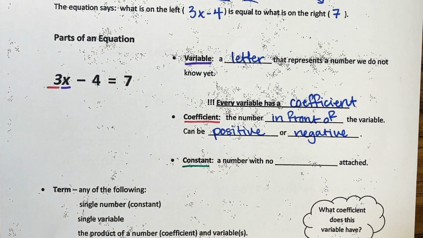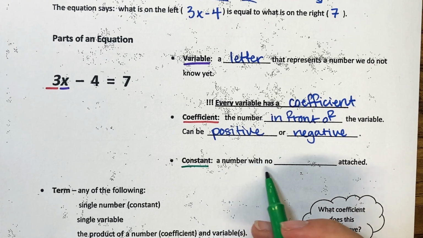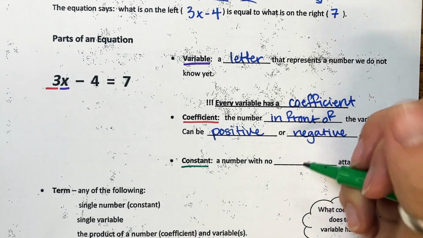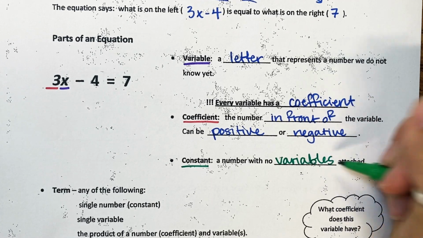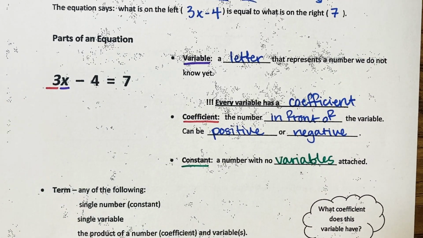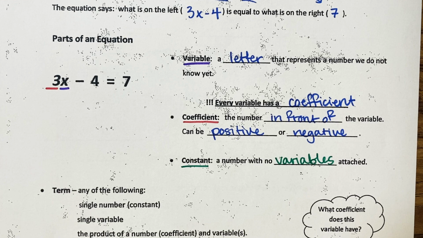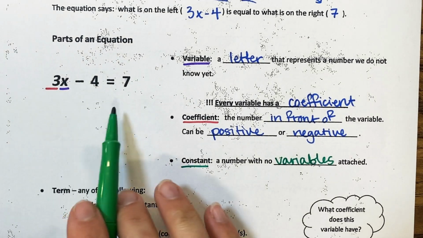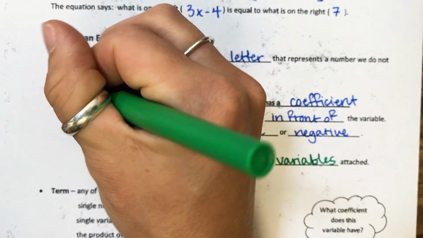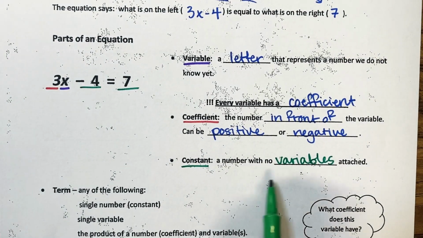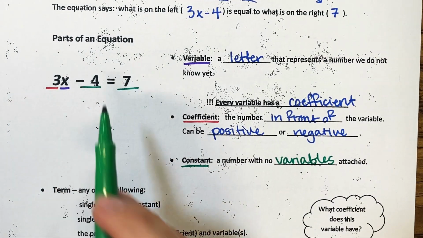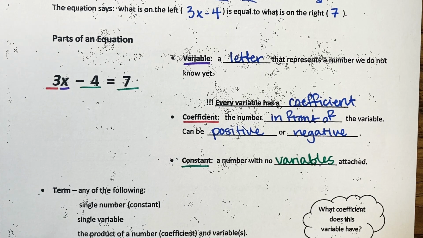Okay, so our constant is a number with no variables attached. A number with no variables attached. Okay, so we have two constants in here. We have -4 and 7. Okay, a number with no variables attached. Those are just numbers.